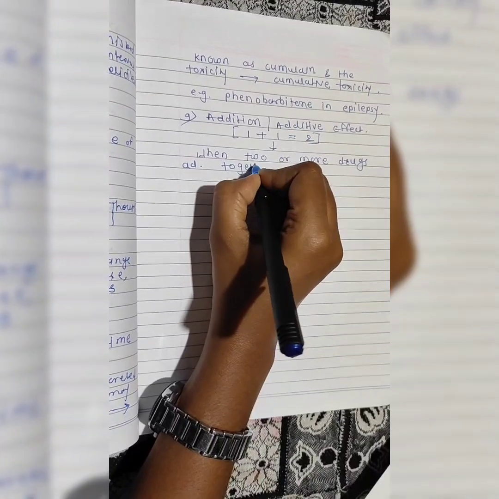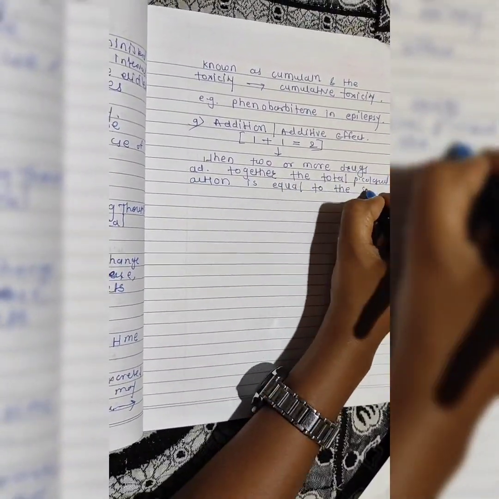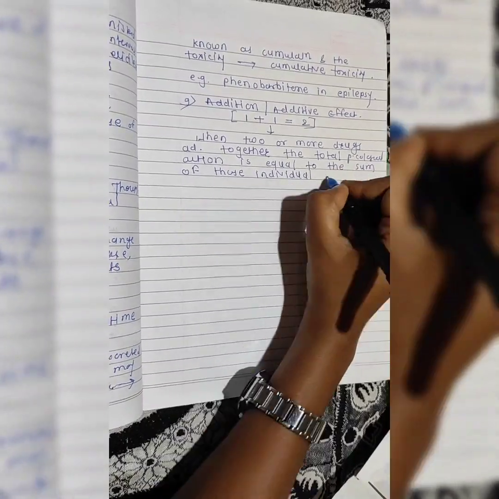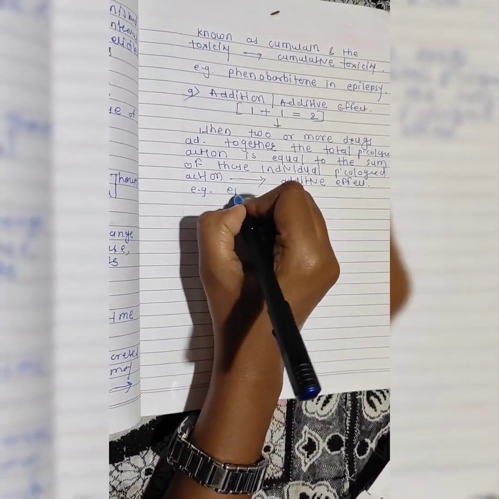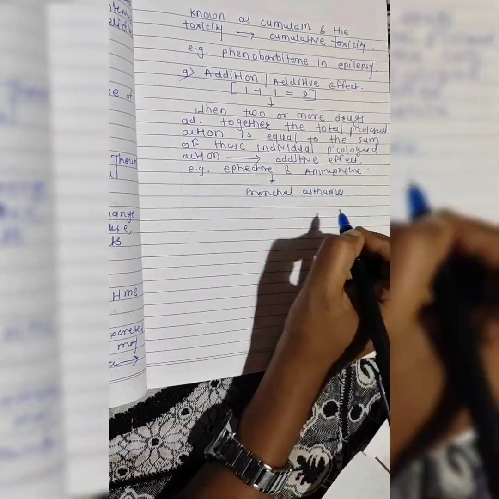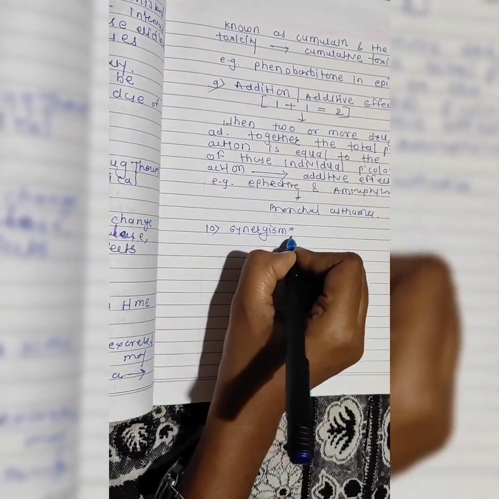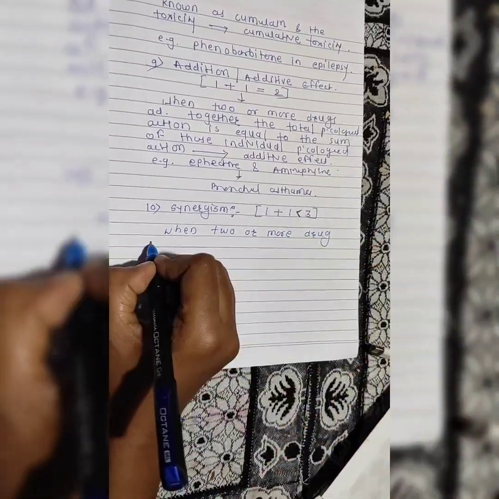For example, phenobarbital in epilepsy. Then addition or additive effect. In this, 1 plus 1 is equal to 2, which means when two or more drugs are administered together, the total pharmacological action is equal to the sum of their individual pharmacological actions, and it is known as additive effect.